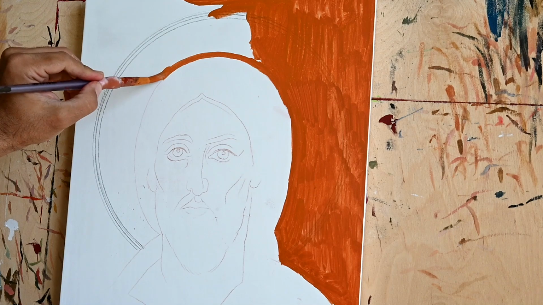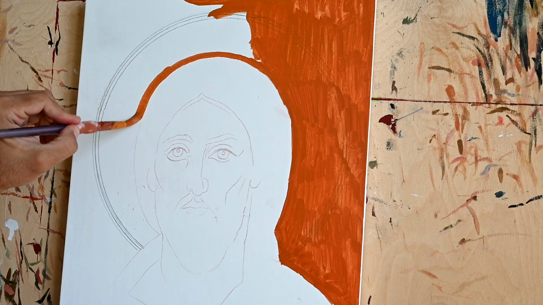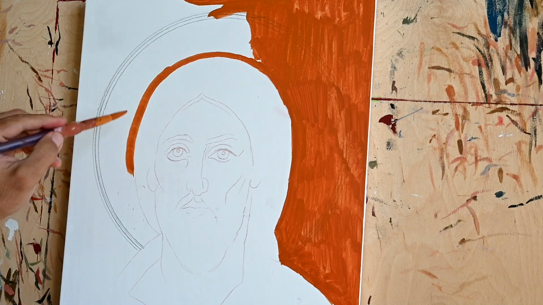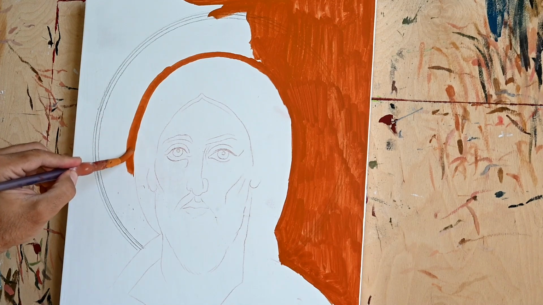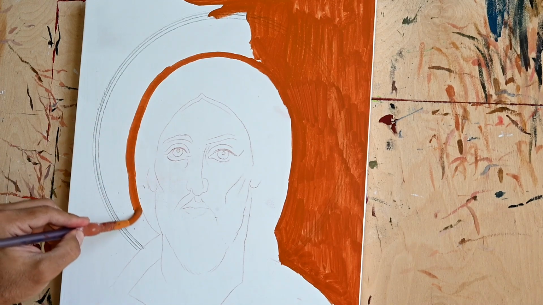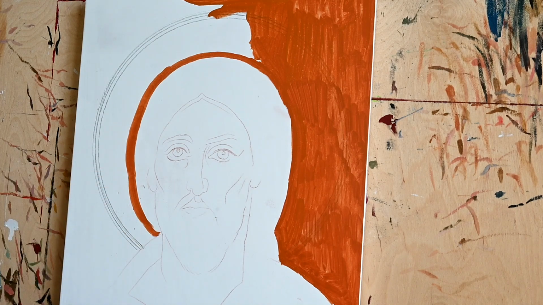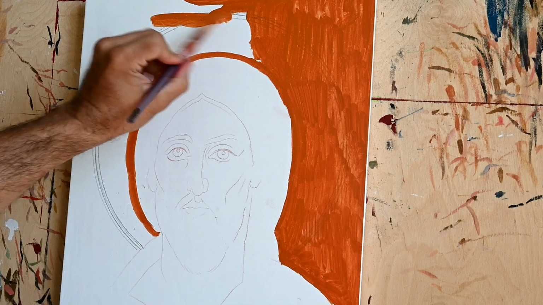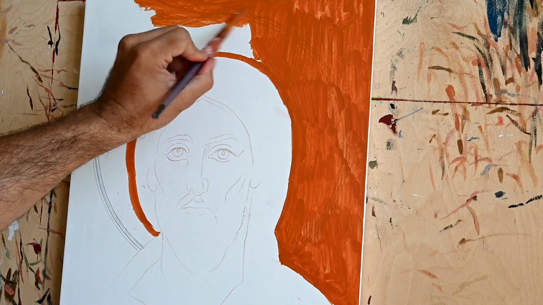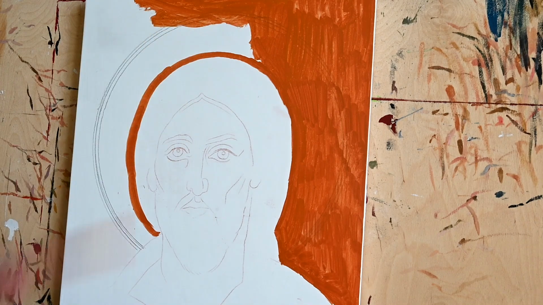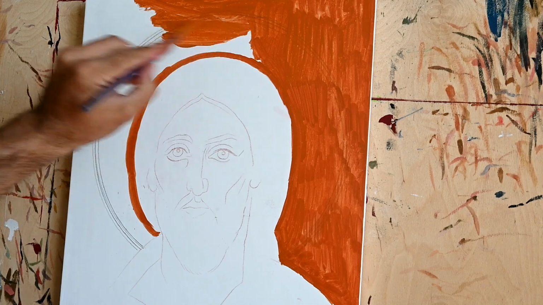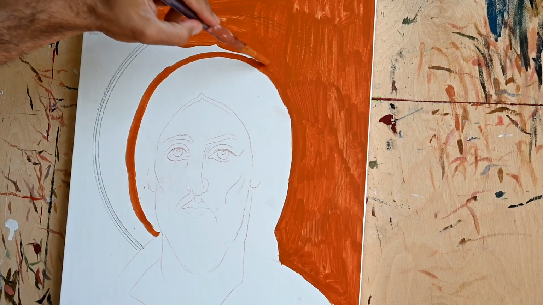Now for this icon, I see that the background is gray, but I suspect that there is some warm underpainting, and this is why I'm covering the whole background here with this ochre warm color.